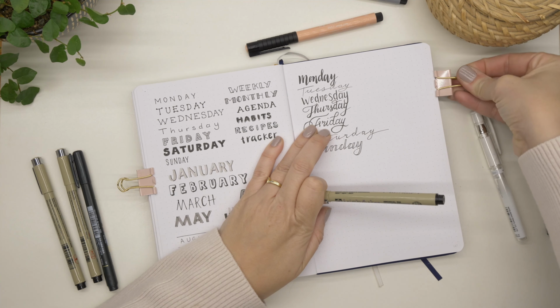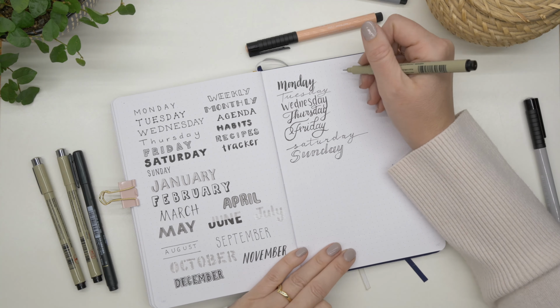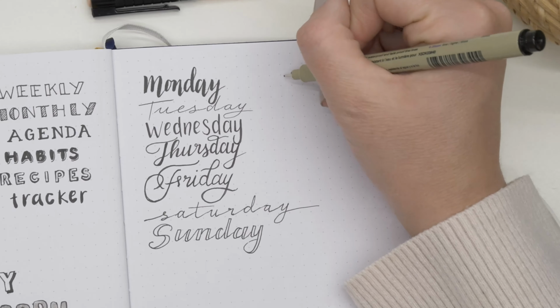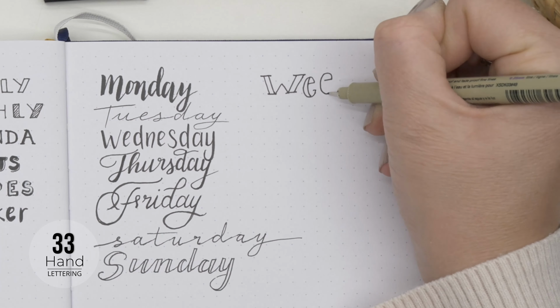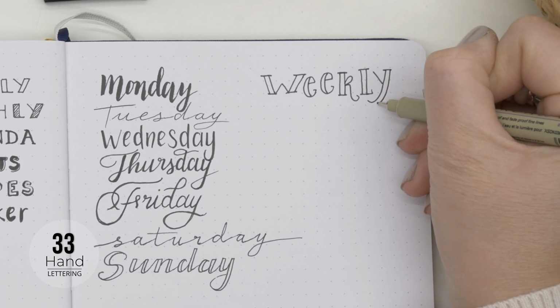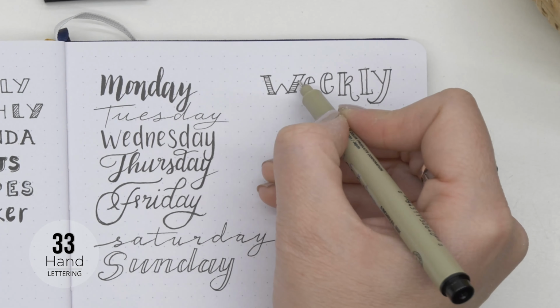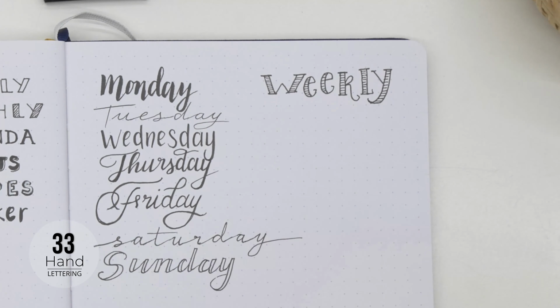Now I'm going to get a little bit more decorative, but still really easy. The first one I'll show you is a sort of serif letter that's kind of bouncing off of the lines, very relaxed, so it looks handwritten. And then I'm just filling in the thick strokes with little horizontal lines.